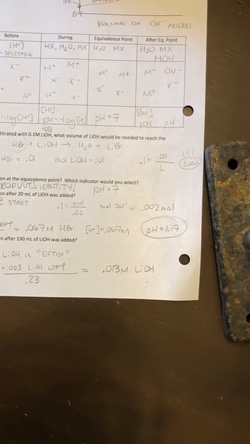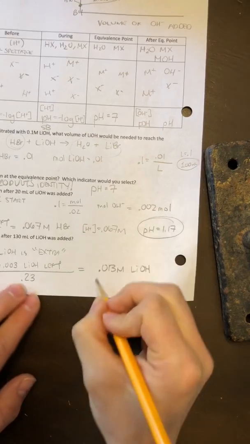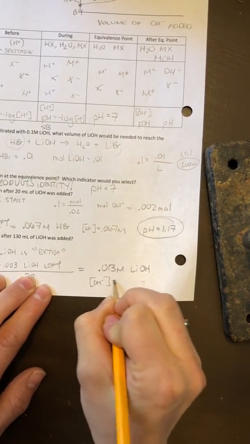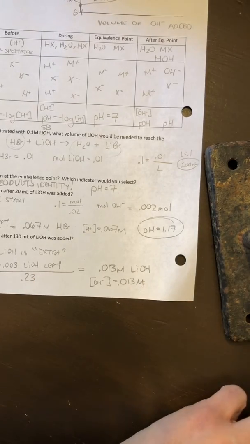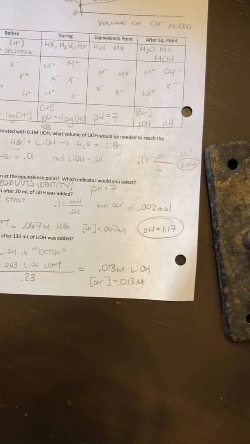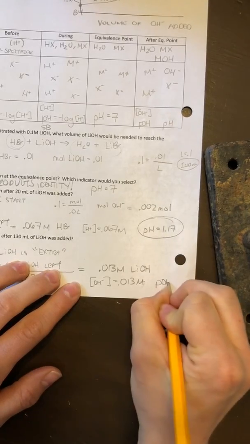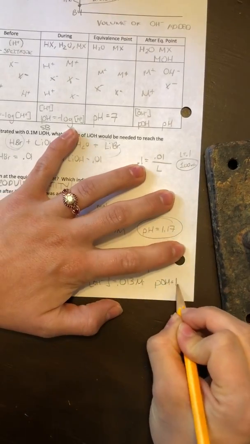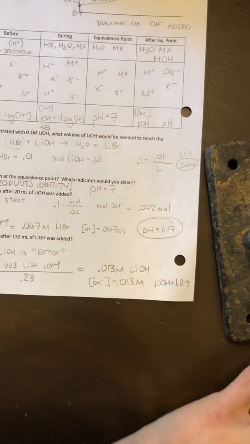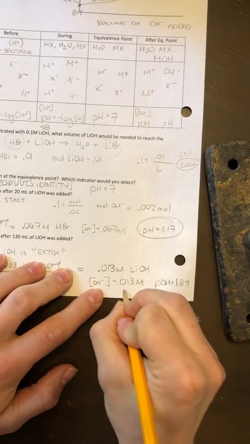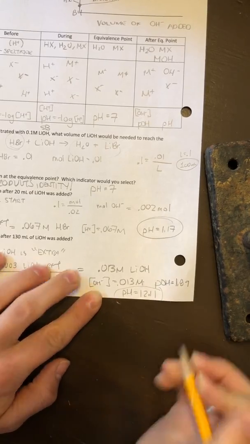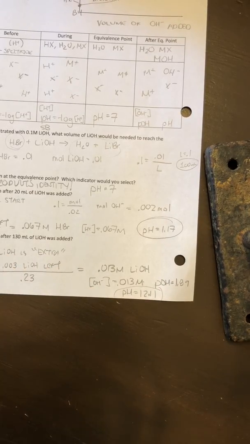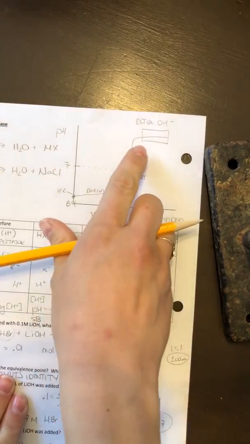All of those hydroxides will dissociate in the water, so the concentration of hydroxide will also be 0.013 molar. If we take the negative log of that, since that's hydroxide, of course that's pOH and not pH. So subtract that from 14 and we get our pH to be 12.11. That makes sense because we have extra base. This should be a basic solution at this point, which would be up here on the graph in that section.